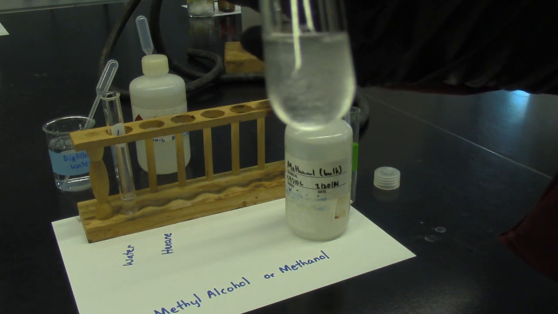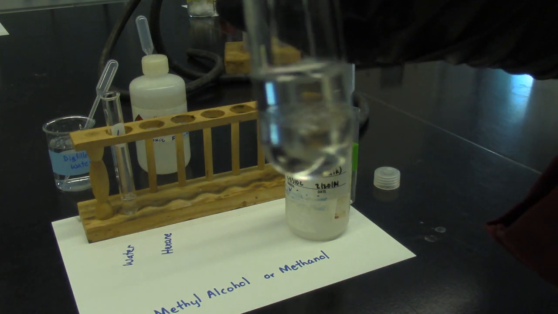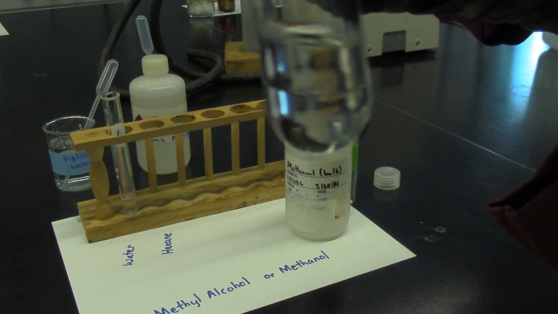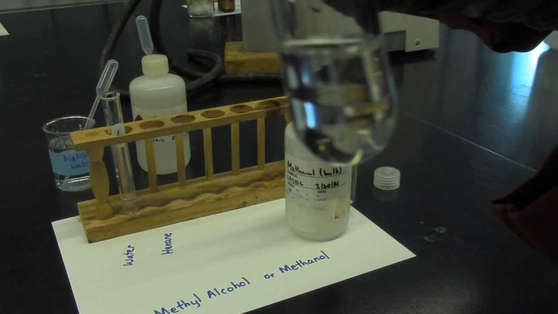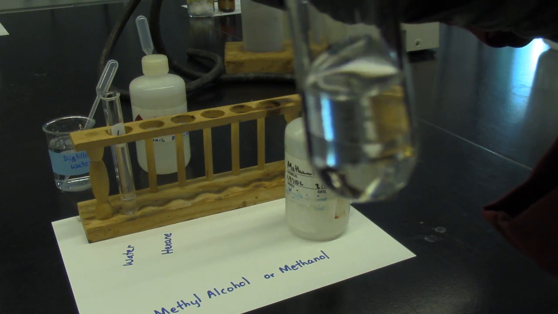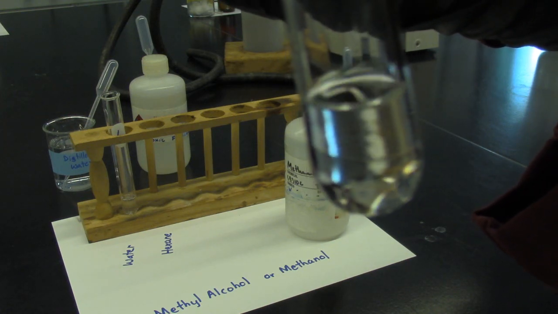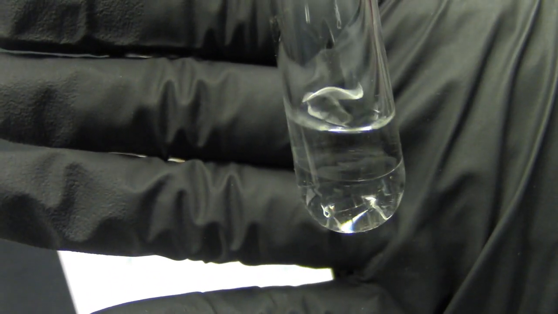Shake it. See if you see a line, maybe with a darker black background. Take down the observation. So methanol with hexane.